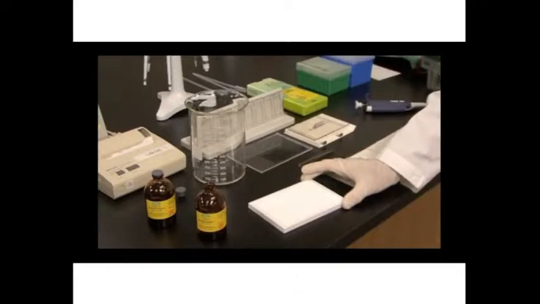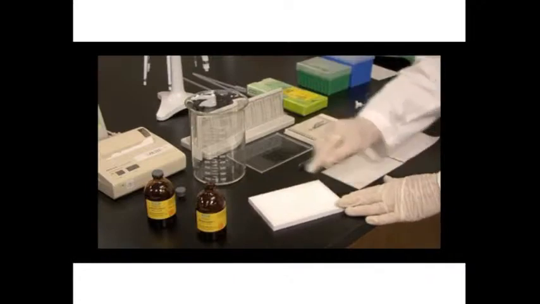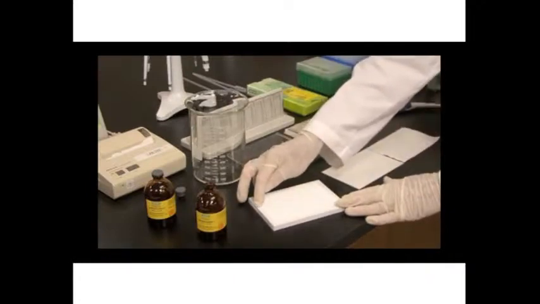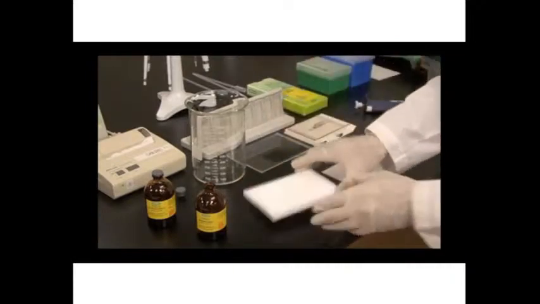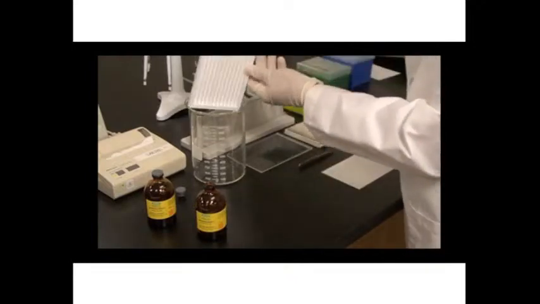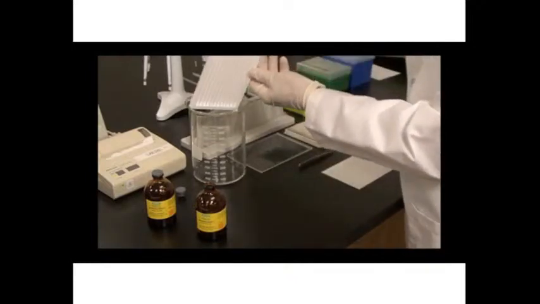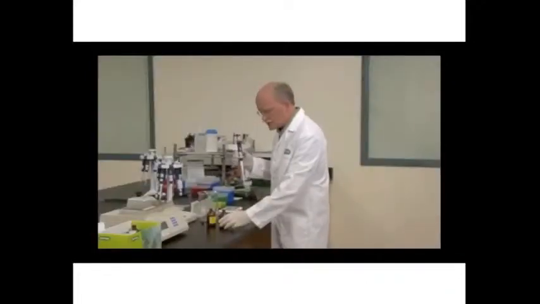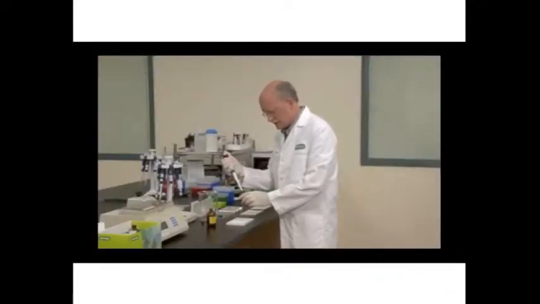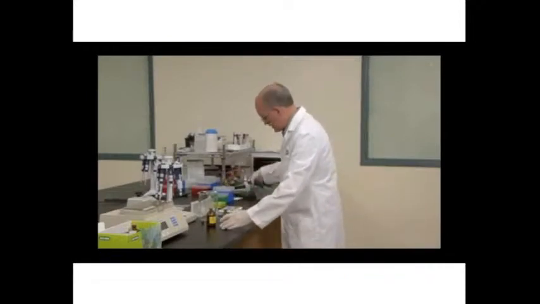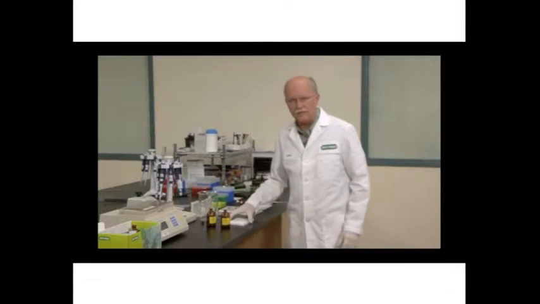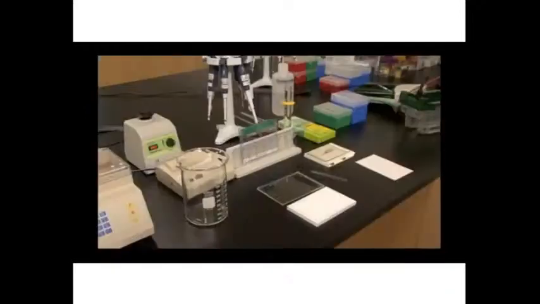Note that the rehydration tray has an angled end and a straight end. Whenever you're pouring out liquids, use the straight end so that it does not slide out of the tray. Now add 2 milliliters of buffer number 2. Shake for 15 minutes and pour out. At this point, the strips are ready to run on the second dimension gel.